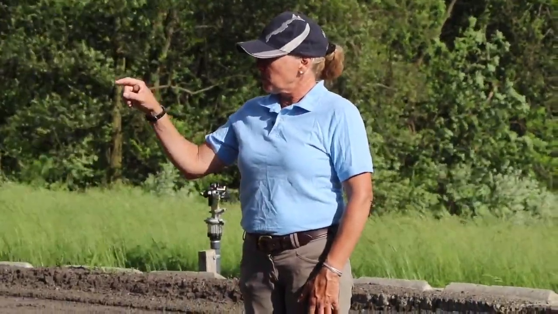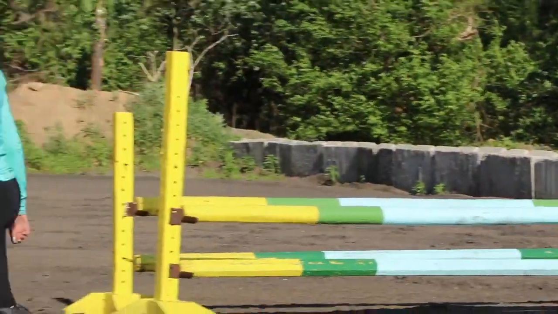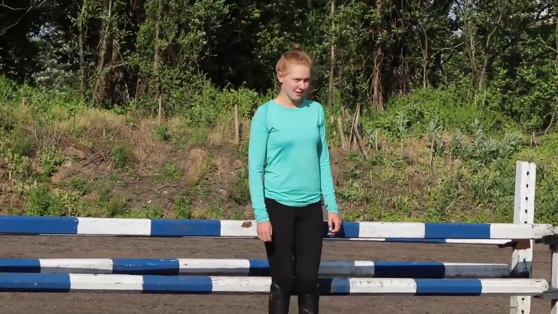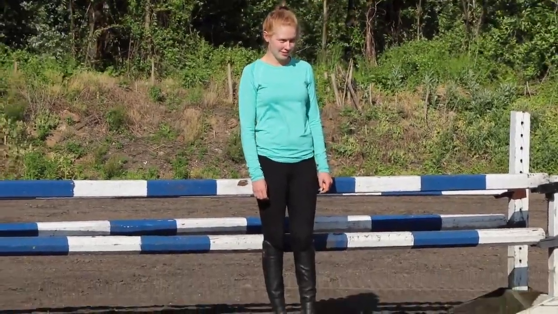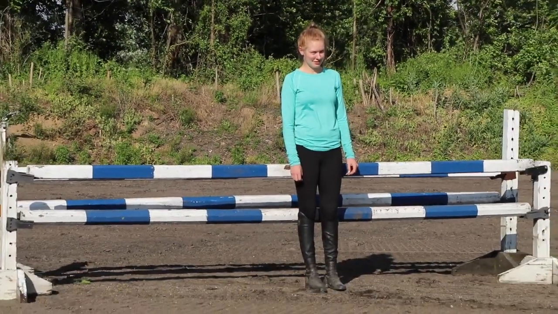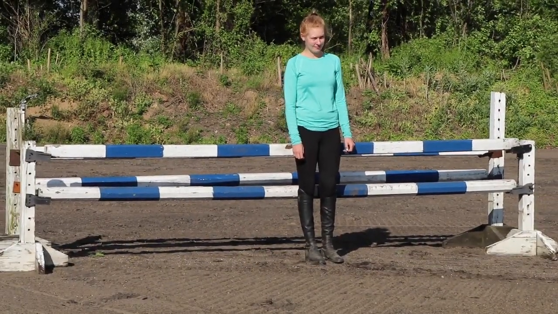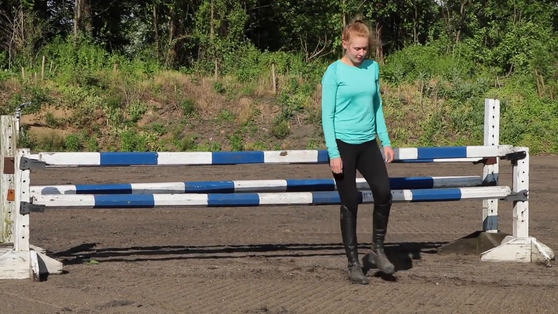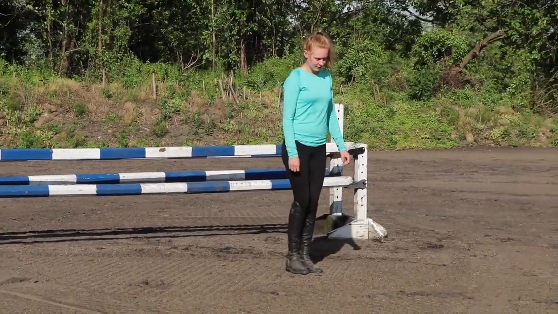So go to the blue and white oxer. And you're going to aim for me, because I'm the point of intersection between the center straight line of where you're standing and the center of the second jump. So walk straight towards me, land there, keep coming.